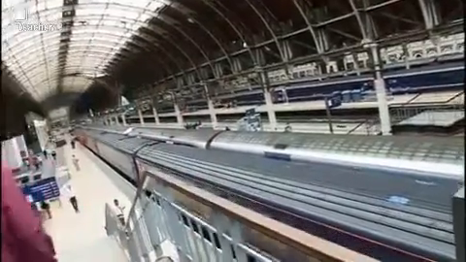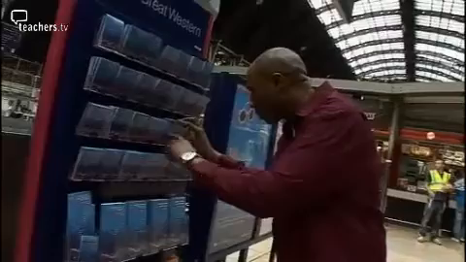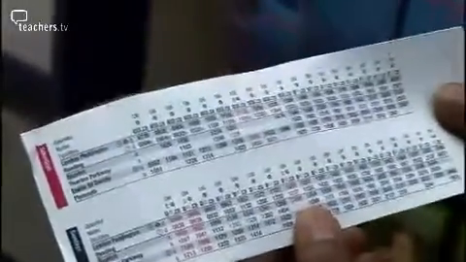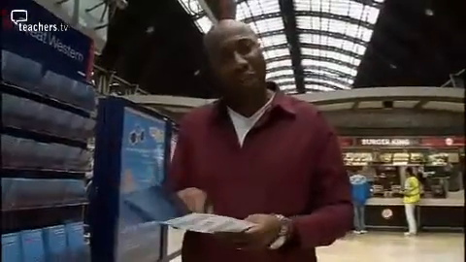I want to travel by train from London to Plymouth, and I want to get there for 5 o'clock in the afternoon. Here is a train timetable of all the times of the trains. If I want to arrive in Plymouth for 5 p.m, which train should I catch?